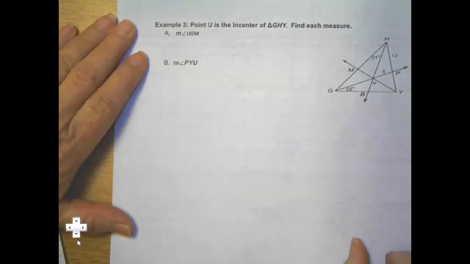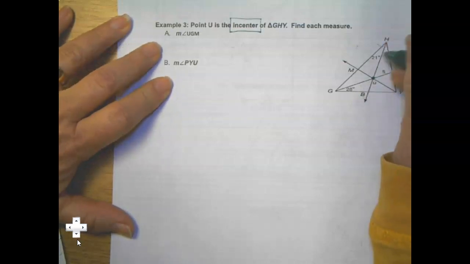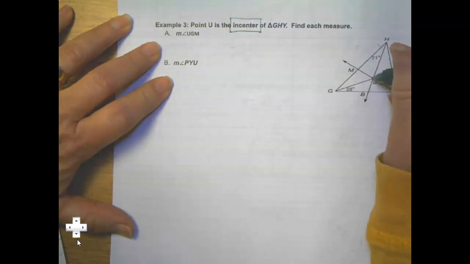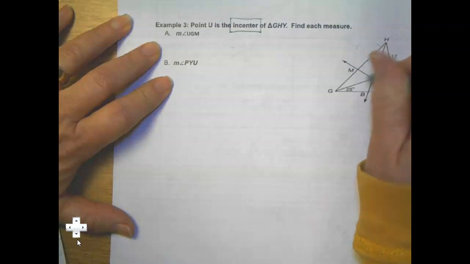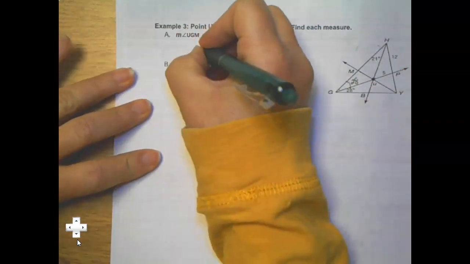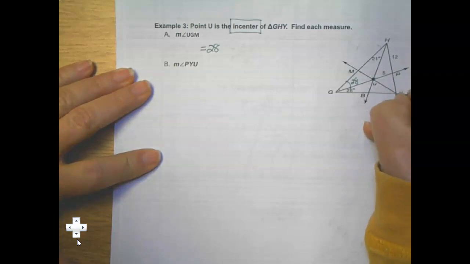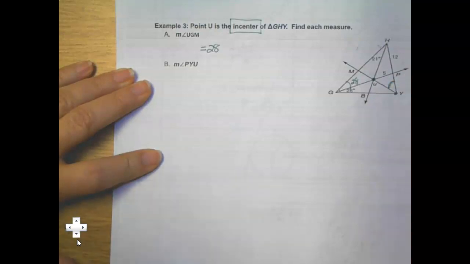Let's try this. Again, the word incenter. I don't see any perpendicularity, so all we're looking at is the bisectors of the angles. So U, where's U? G, M. So this one has to be 28 as well. Okay. P, Y, U. Okay. Don't have a lot of hints here, but this has to be 21.